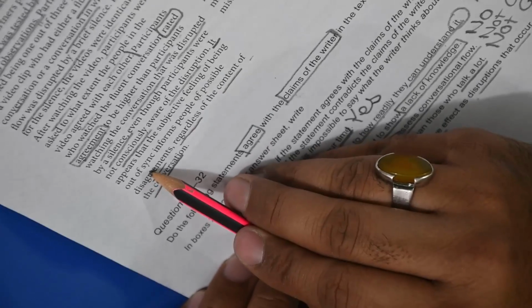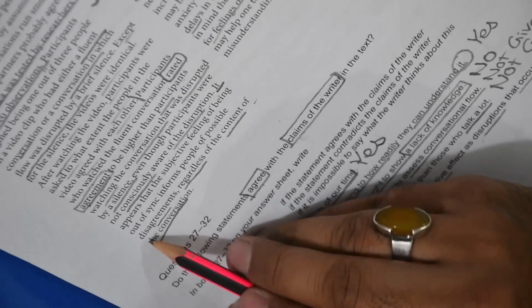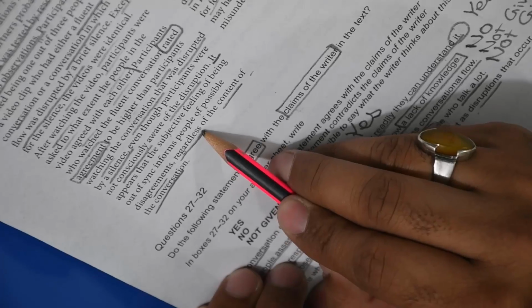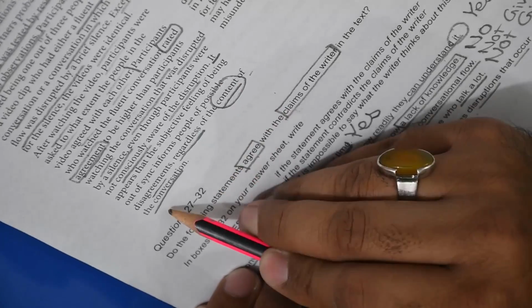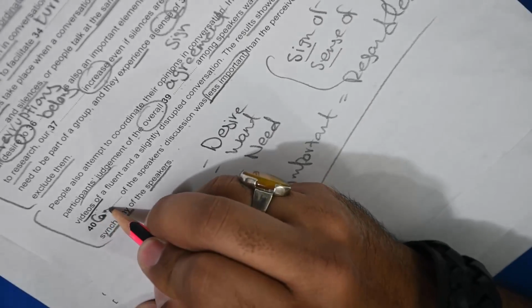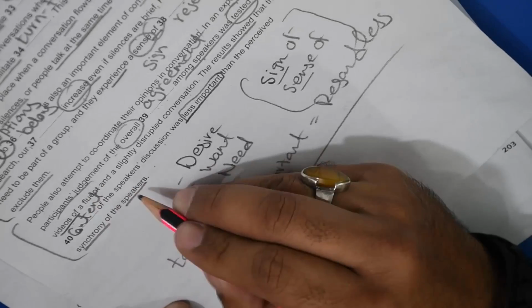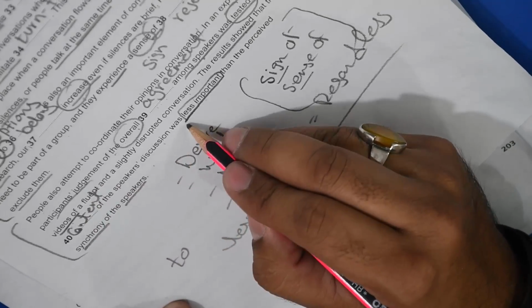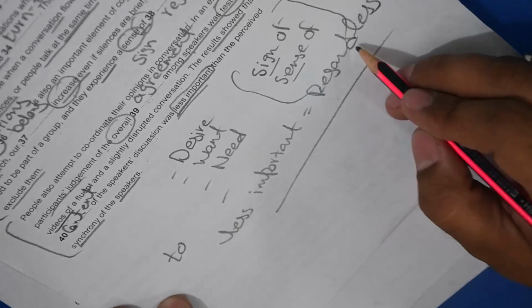They are saying it here. It appears that the subjective feeling of being out of sync informs people of possible disagreements regardless of the content of the conversation. So the result showed that the content of the speaker's discussion was less important and regardless.